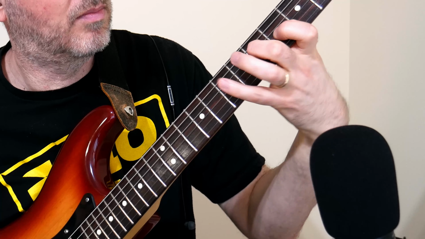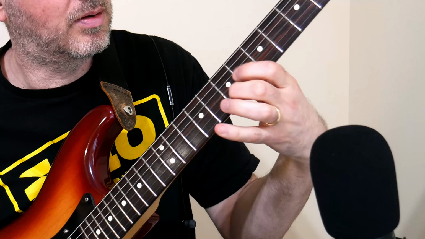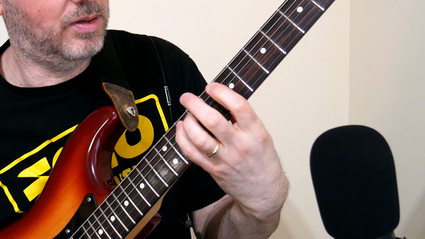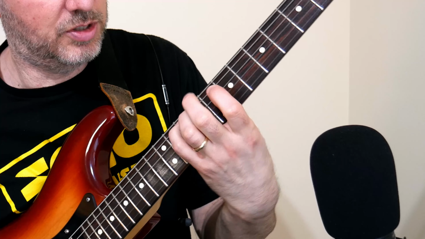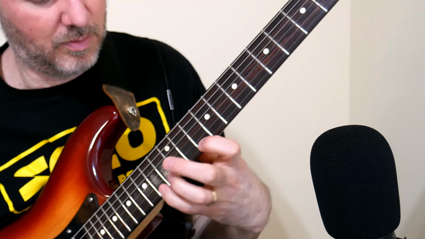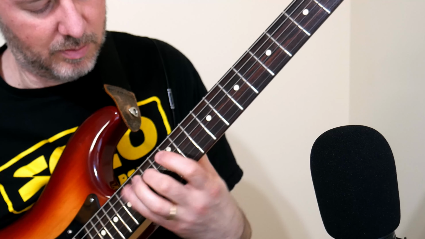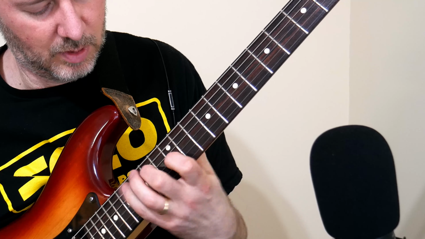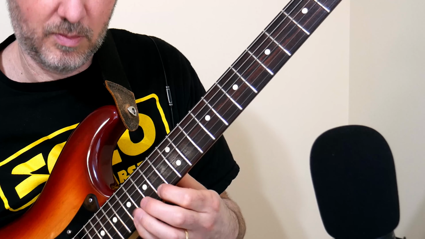The second one we have is the E minor, F sharp minor, G major, A major, B minor, C sharp diminished. Those are the ones that are on our worksheet for today.